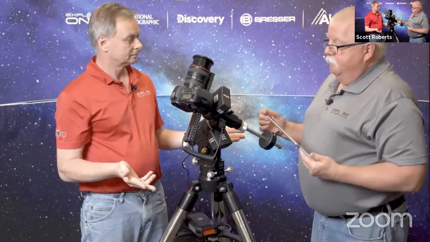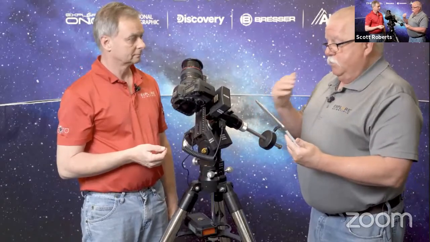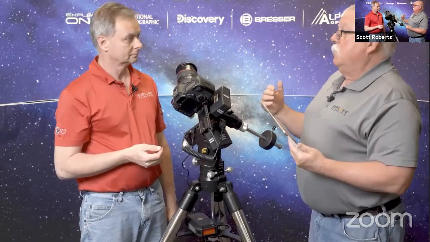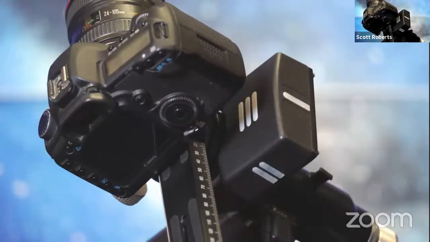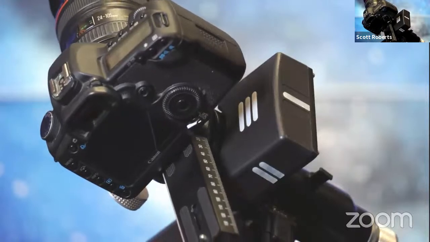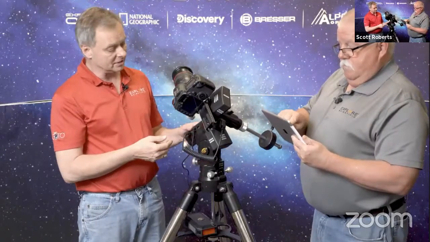I find it very intuitive. It's very quiet. Like any go-to system, there are things to learn, but once you learn those things, it makes it really easy to find stuff in the sky. Now, this is running our Explore Stars app. If you're going to do astrophotography, you need to be running it with a planetarium program hardwired to a computer. So this runs wireless, wired. It's super versatile. It not only has go-to capabilities, but you can also add a guide scope with an auto guider CCD type of camera onto it.